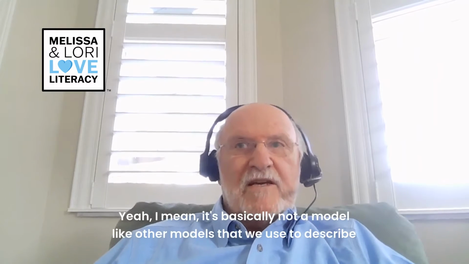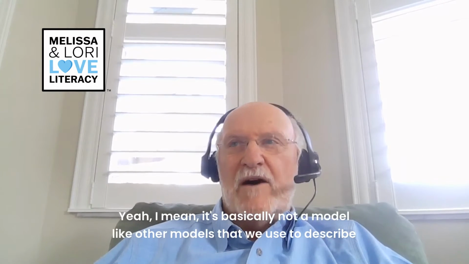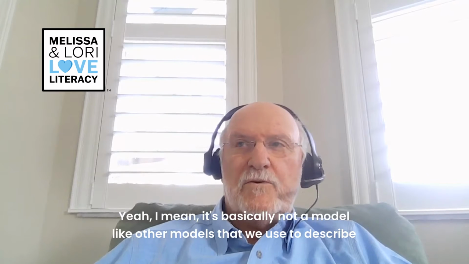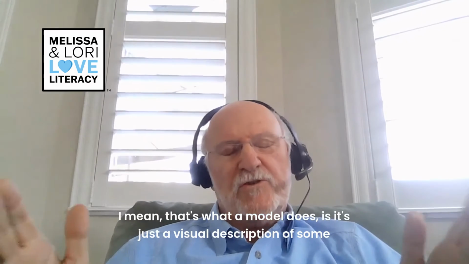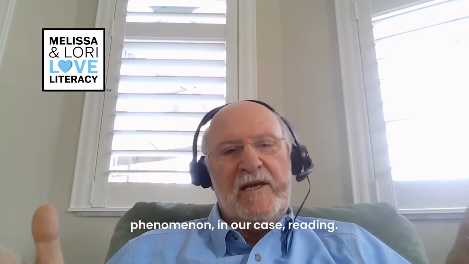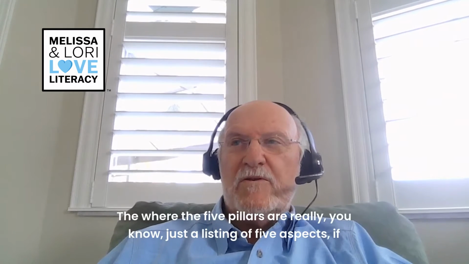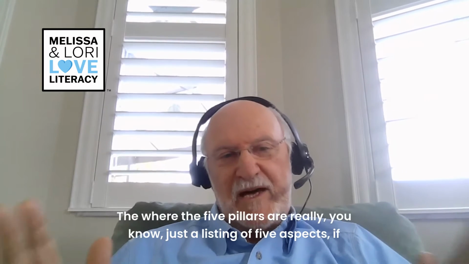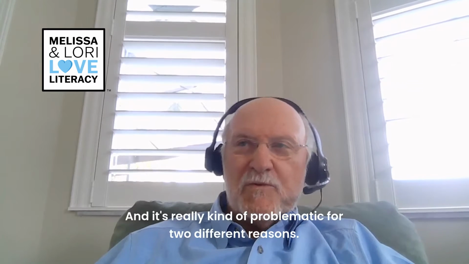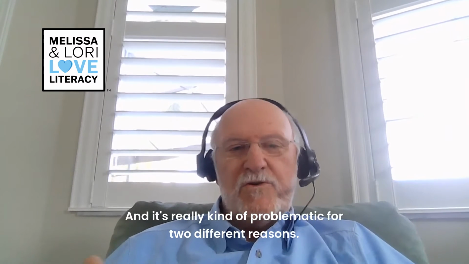Yeah, it's basically not a model like other models that we use to describe reading processes. That's what a model does. It's just a visual description of some phenomenon. In our case, reading, where the 5 pillars are really just a listing of 5 aspects, if you will, about reading. And it's really kind of problematic for 2 different reasons.